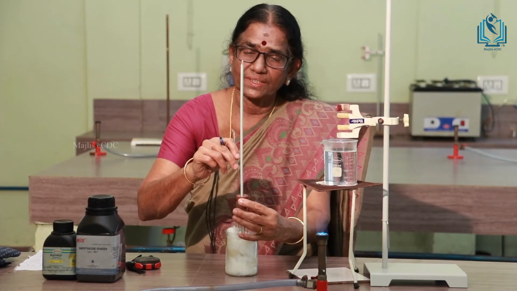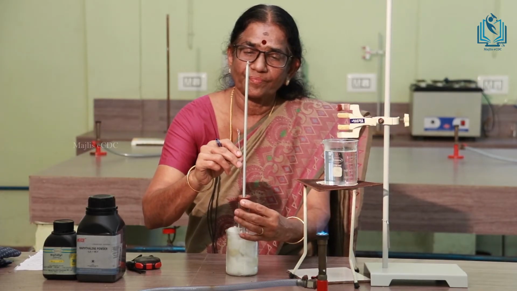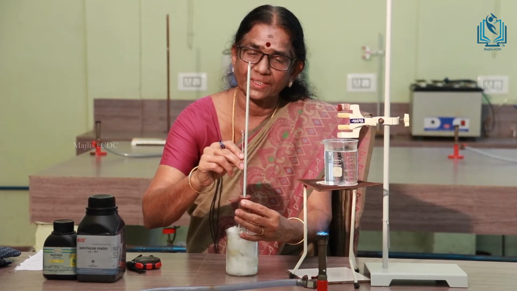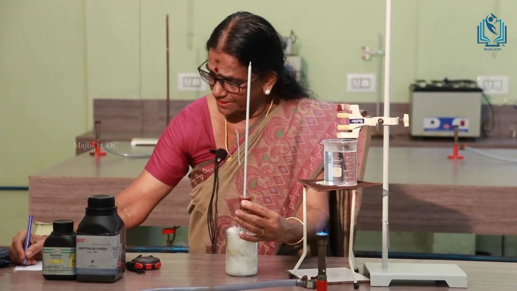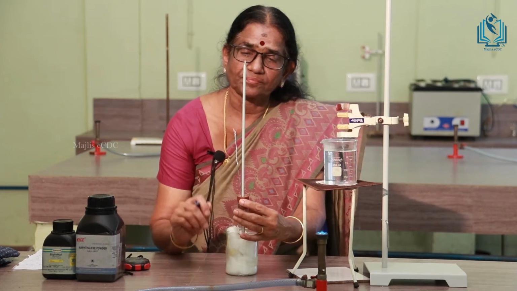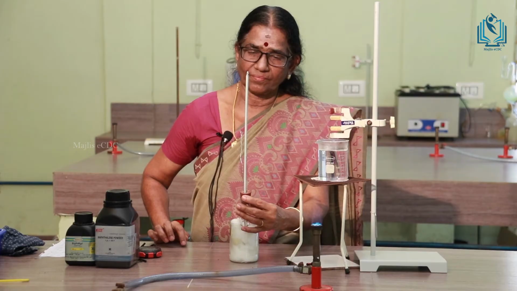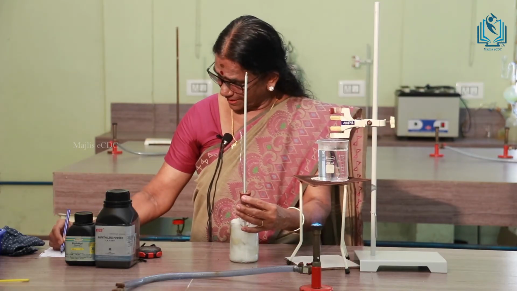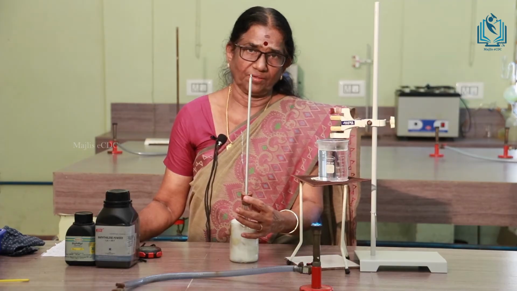Again stir the substance and note the temperature, and you can see that the temperature is decreasing. From 80 degrees centigrade, the temperature is decreasing to 79 degrees centigrade, and then to 78 degrees centigrade, and then 77 degrees centigrade. That will be sufficient for drawing the time temperature graph.